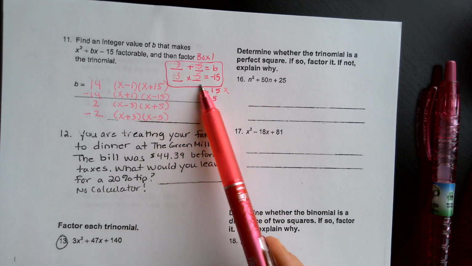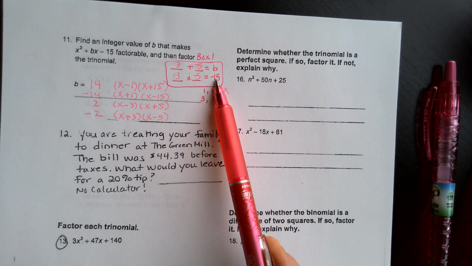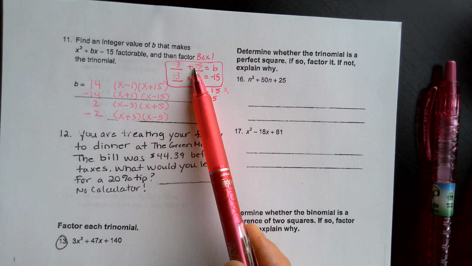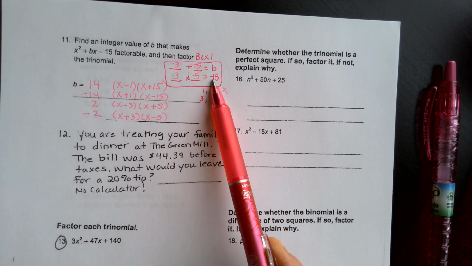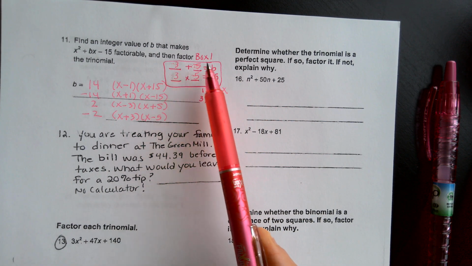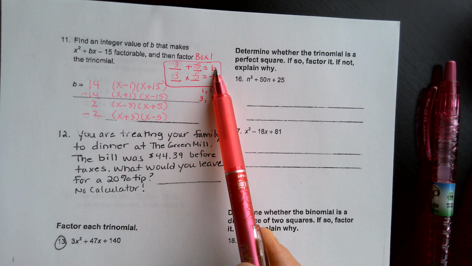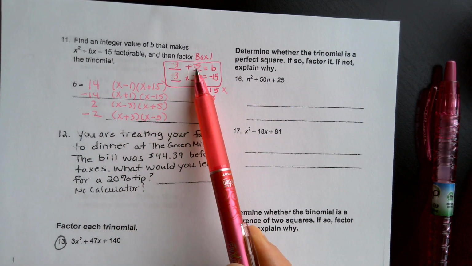So again, just set it up like normal. Find one that works for the bottom, put it in the top, and write your answer. That's it. Find one that works for the bottom, put it in the top, and find out what this is. Then write your solution using your answers.